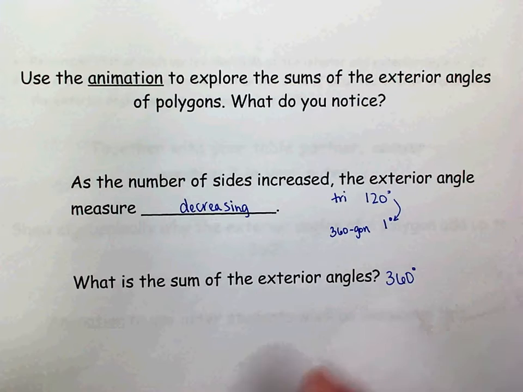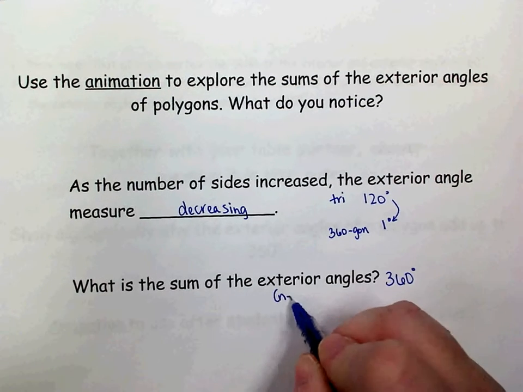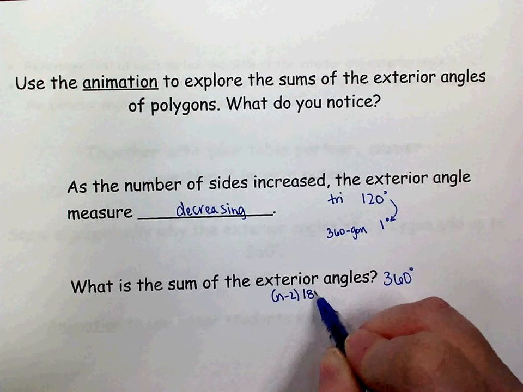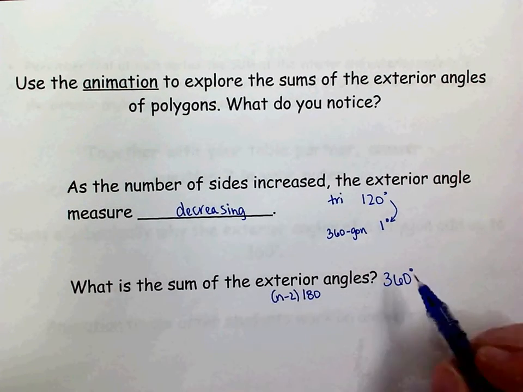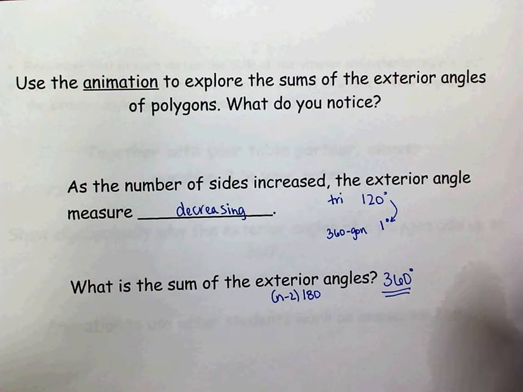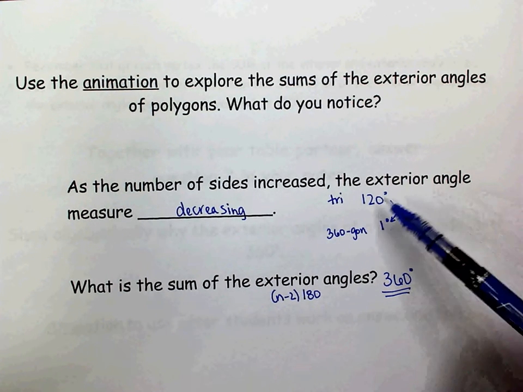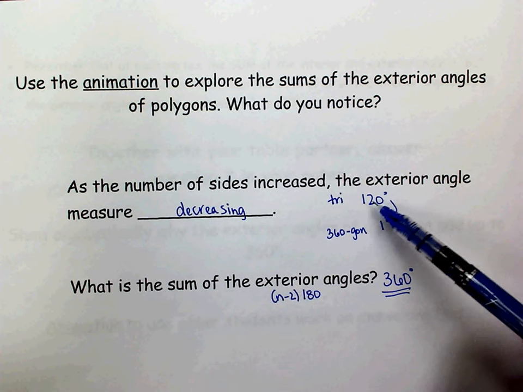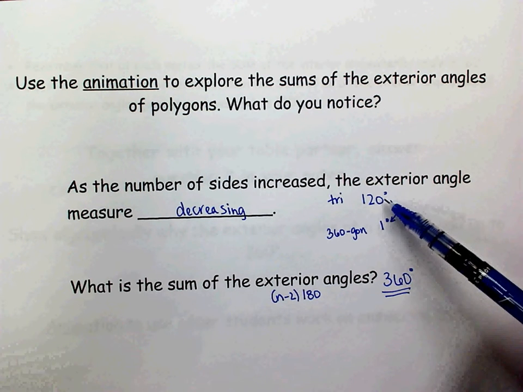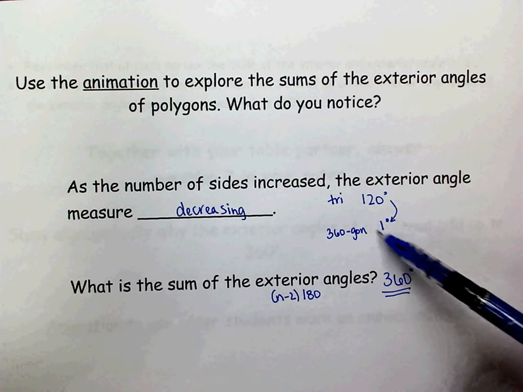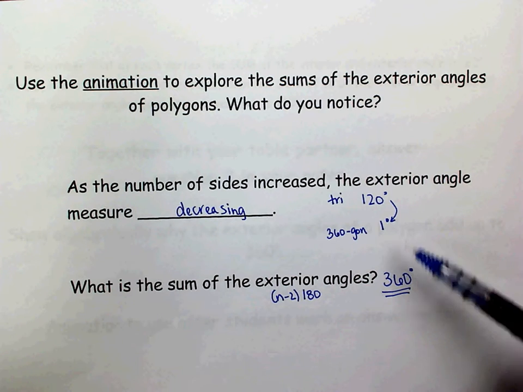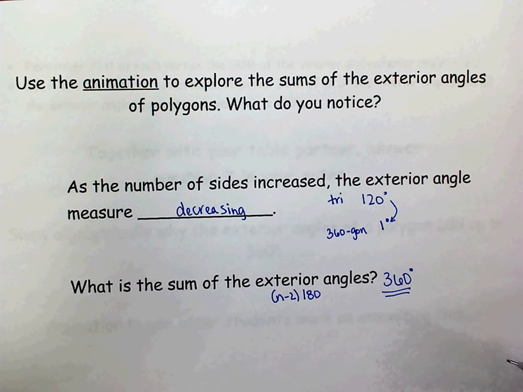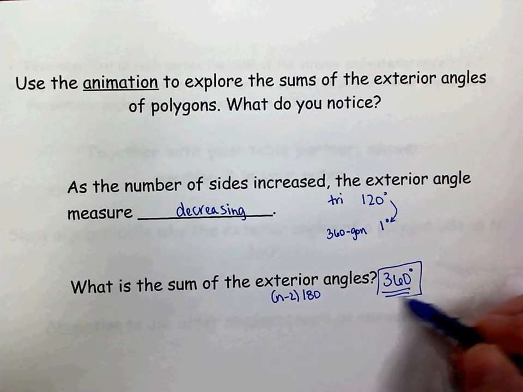The sum of the interior angles is different. Remember, it's that formula n minus 2 times 180. But the sum of the exterior angles is always that constant value of 360 degrees. So we had 3 exterior angles in the triangle. 3 times 120 is 360. We had 360 of these 1 degree angles, also equaling 360 degrees. So it's just always this constant value.